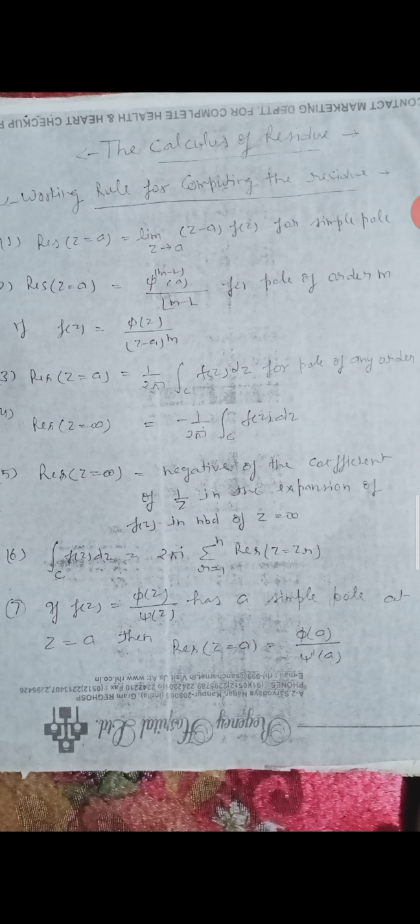Third formula, residue at z = a is equal to 1 upon 2πi integral over c of f(z) dz for pole of any order. Next, residue at z = infinity is equal to minus 1 upon 2πi integral over c of f(z) dz. Next, residue at z = infinity is equal to negative of the coefficient of 1 upon z in the expansion of f(z) in the neighborhood of z = infinity.